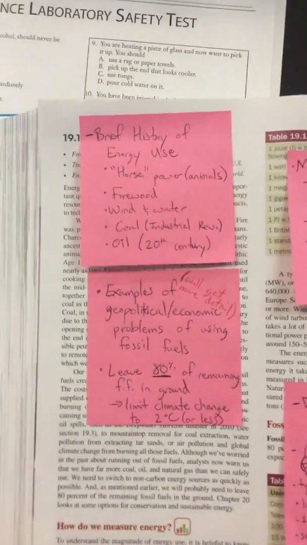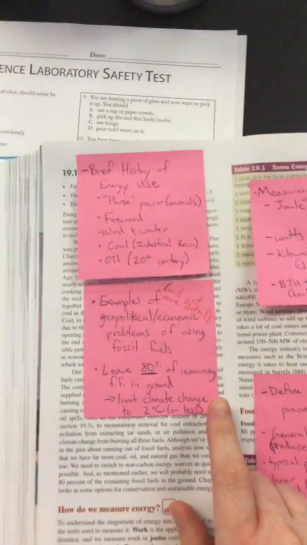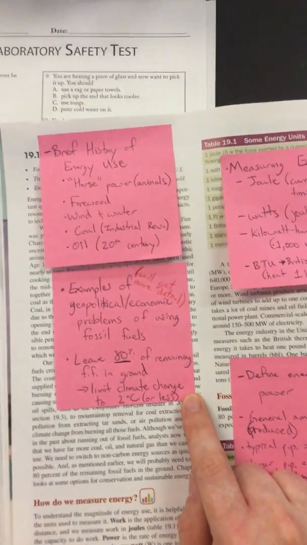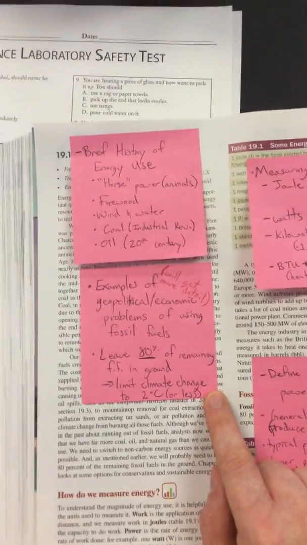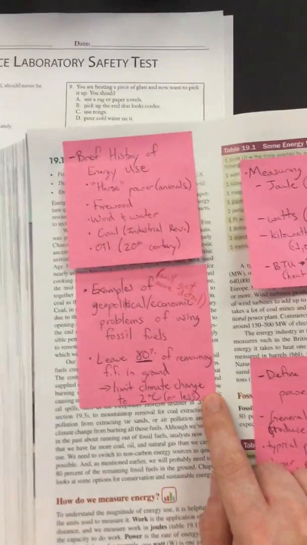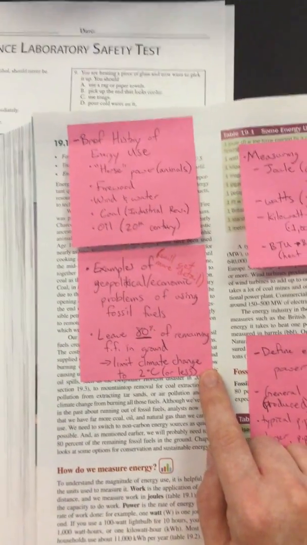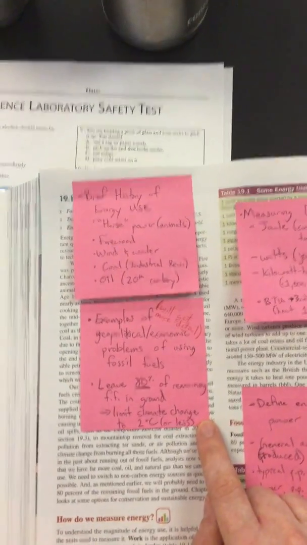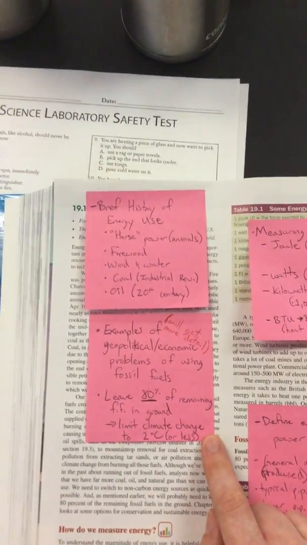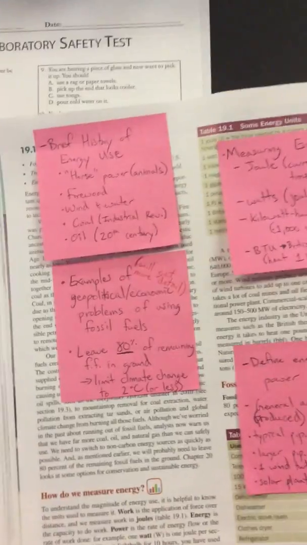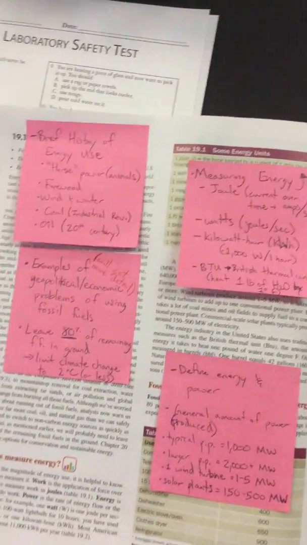This is an interesting fact that could be helpful for a document-based question or a free response question. We should, according to a lot of environmental scientists, leave 80% of what's left of our fossil fuels in the ground. There's a lot of resources left we could burn for several thousand more years. But if we do, then the risk of climate change is pretty great. So we're supposed to leave 80% of what's left so that we limit climate change to less than 2 degrees Celsius. Right now we're at, I think, about 1 degree Celsius of change.